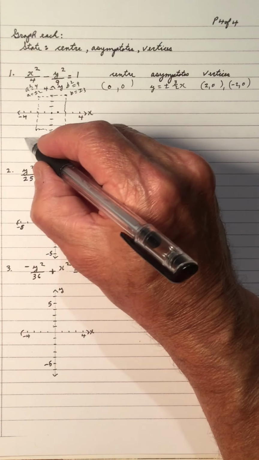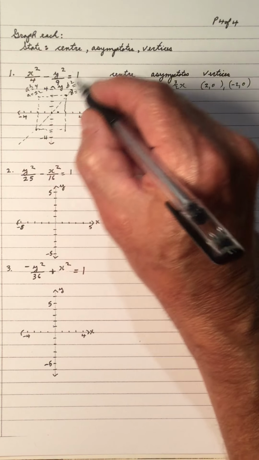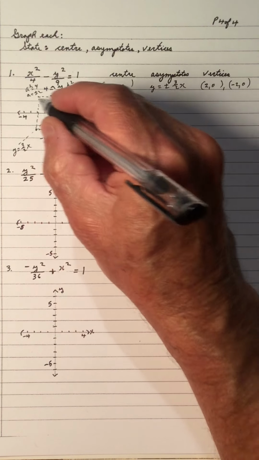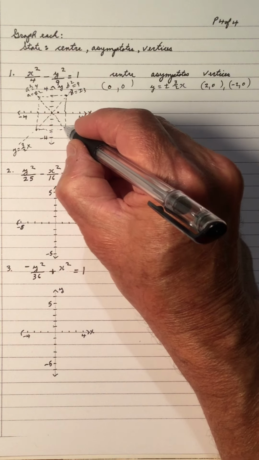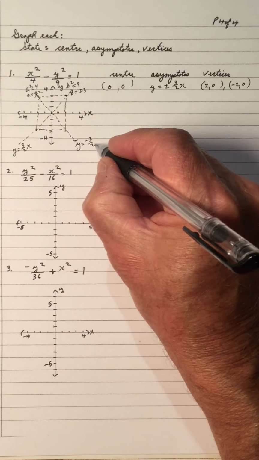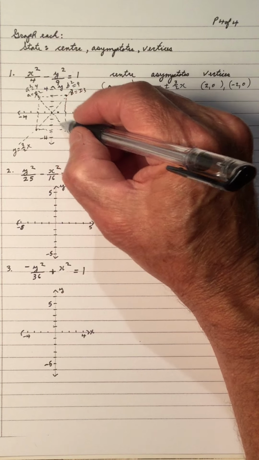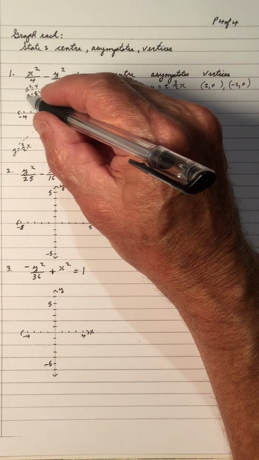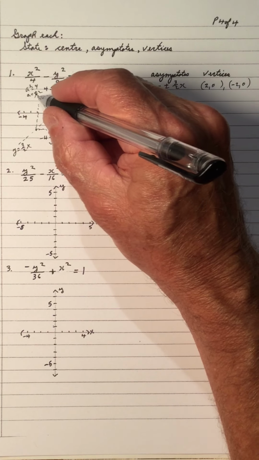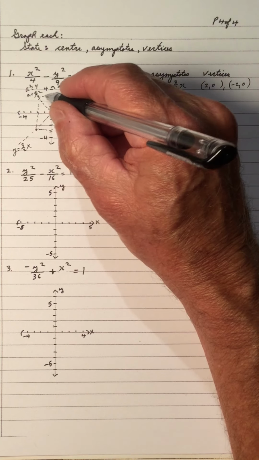And so the asymptotes are right here going through the center. The center is (0, 0). And this asymptote is y equals 3 over 2 x. And this asymptote is another one. Notice the asymptotes are broken lines. This one's y equals negative 3 over 2 x. This is positive going up to the right. This is negative going down to the right, sorry. So down to the right is negative, or up to the left is negative.